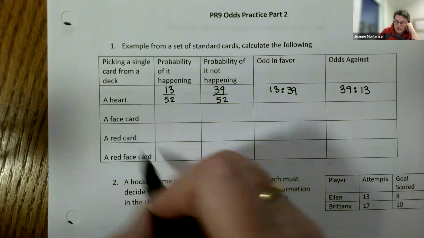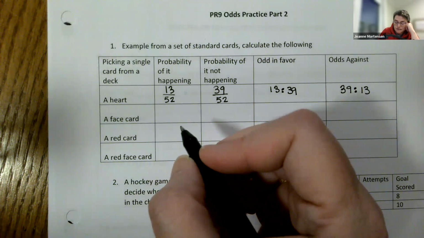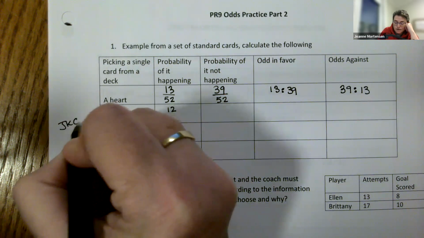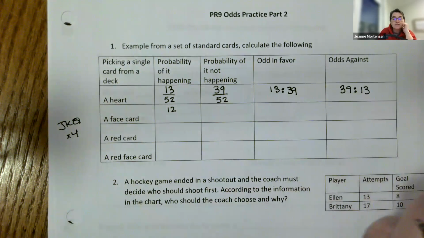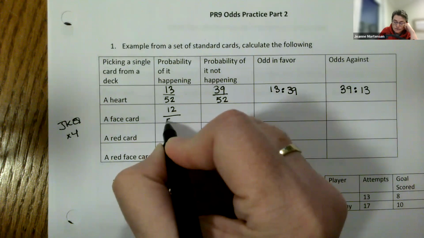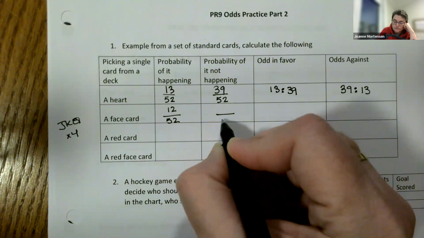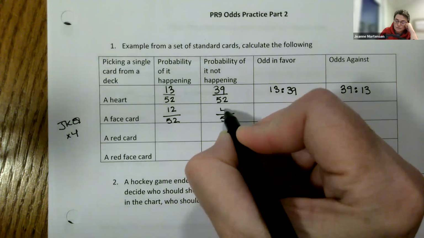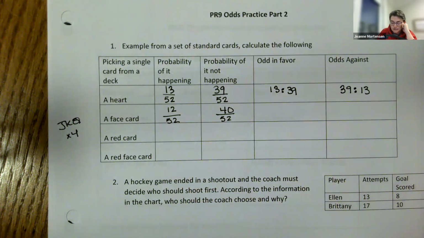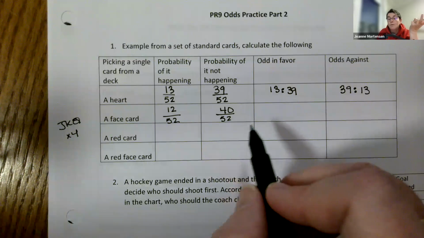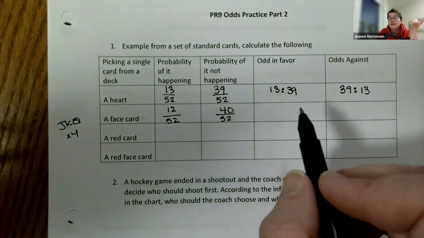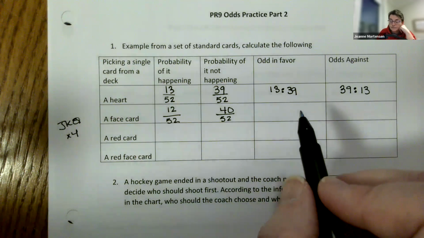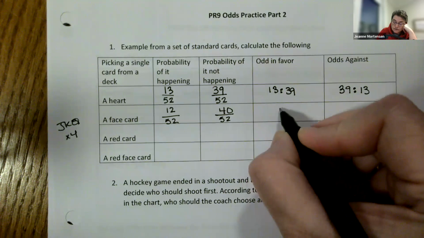All right, face card. There are, I believe there's 12. It would be Jack, King, Queen, times 4. Yep, that should be 12. Out of 52. It's about to be really lazy. Yes, because 12 and 40. Or I could think of it in terms of ace to 10. So that's 10 cards times 4. So odds in favor.